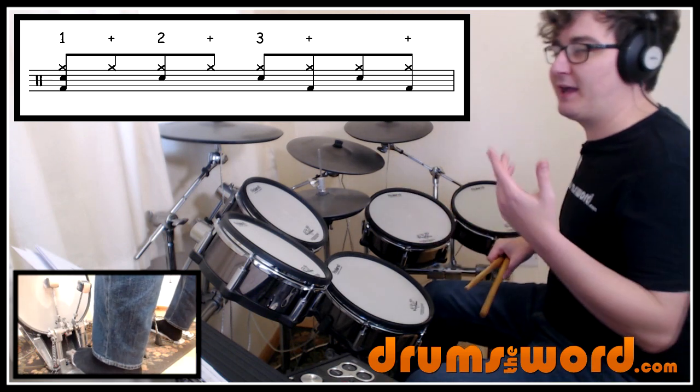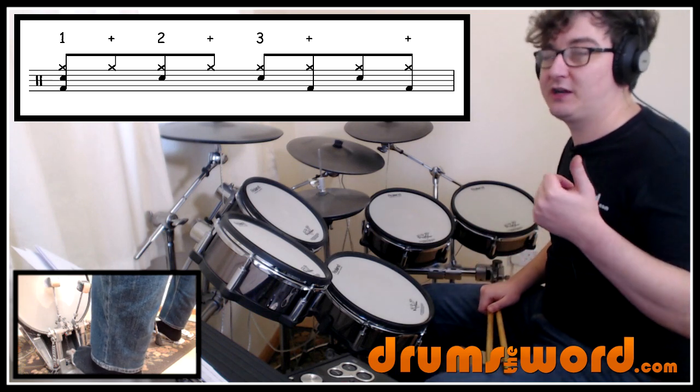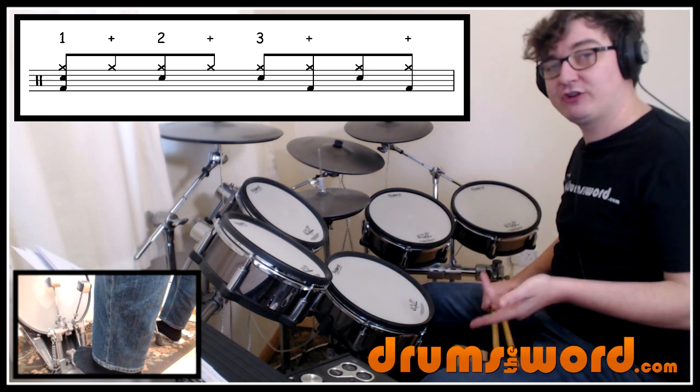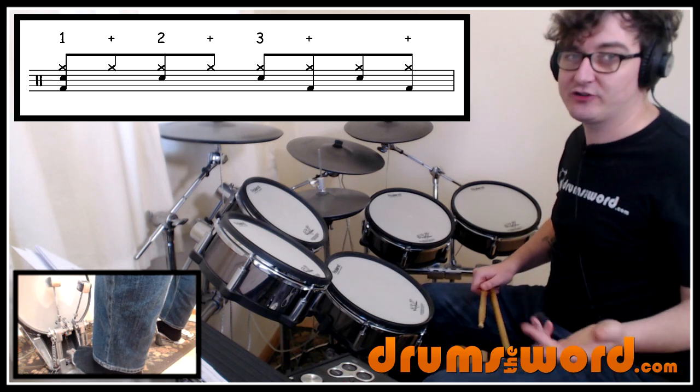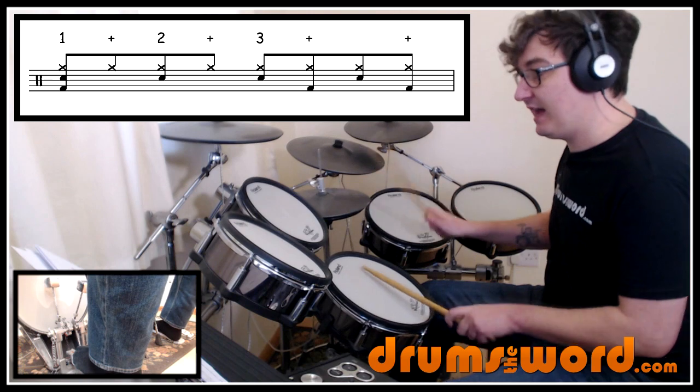But the idea is we're playing the snare drum on all 4 beats of the bar. Remember the previous couple of examples ago we had 4 on the floor with the bass drum playing all 4 beats. Now it's a snare drum and it creates a different feel. We get 1 and 2 and 3 and 4.